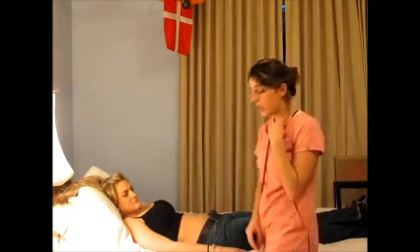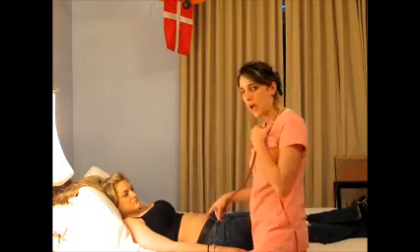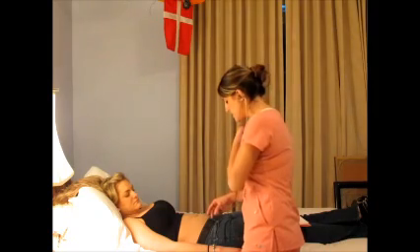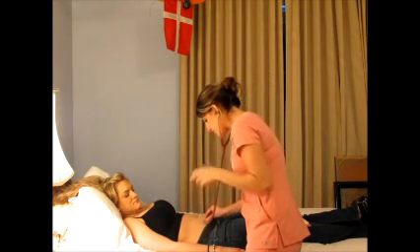So I would start in the lower right quadrant, and I will work my way up. So I would listen for about a minute.